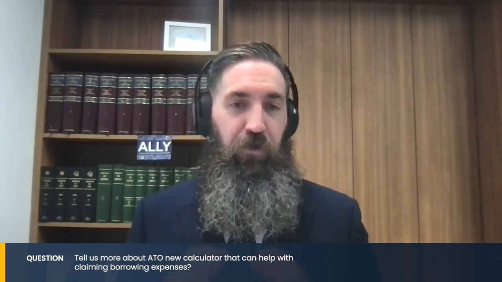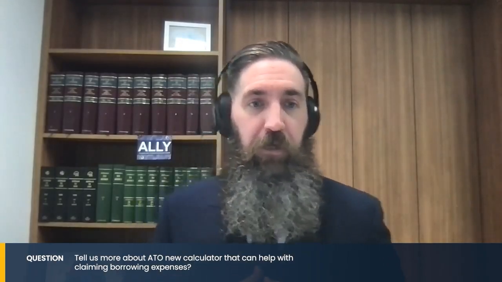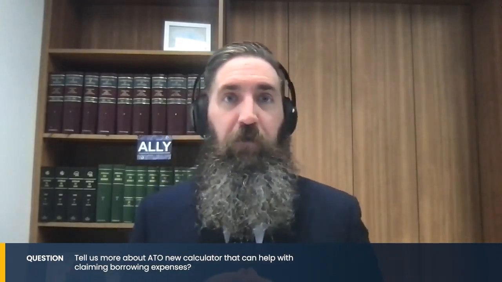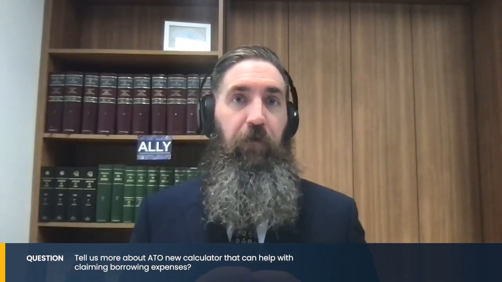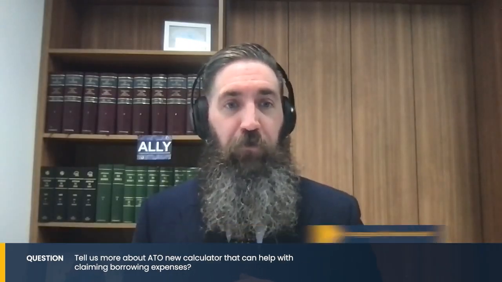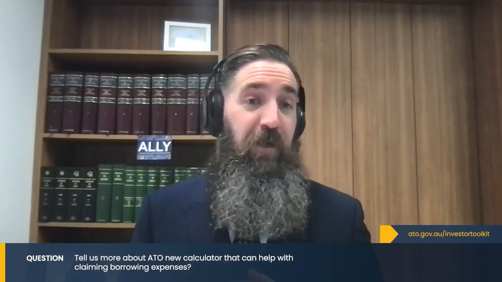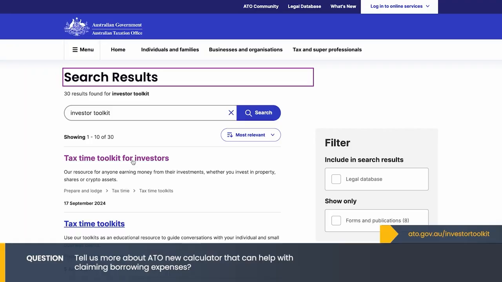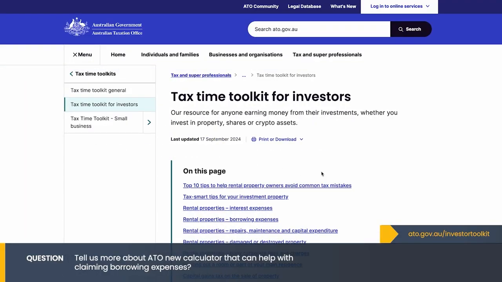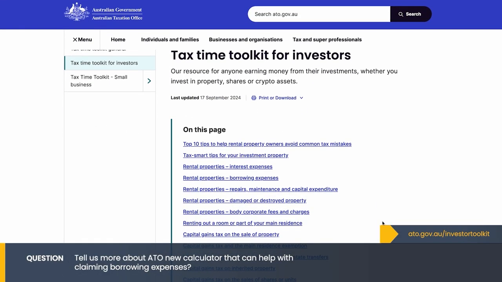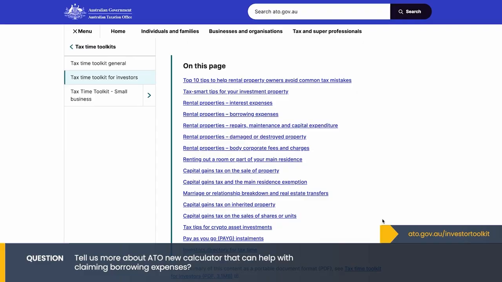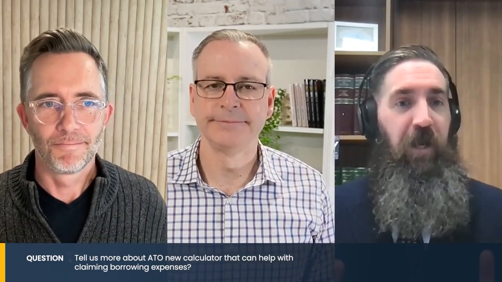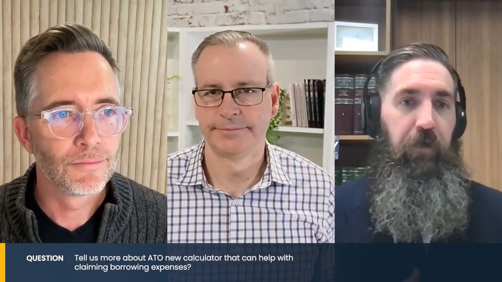And just as you put your records together, put all the figures in, then that'll help you to get it right. And you'll find a borrowing expenses fact sheet in our investment toolkit, because we'd also see some misunderstanding around what's considered a borrowing expense. So it's important to understand what you can claim as part of the borrowing expense, and then how you claim that over a period of time.